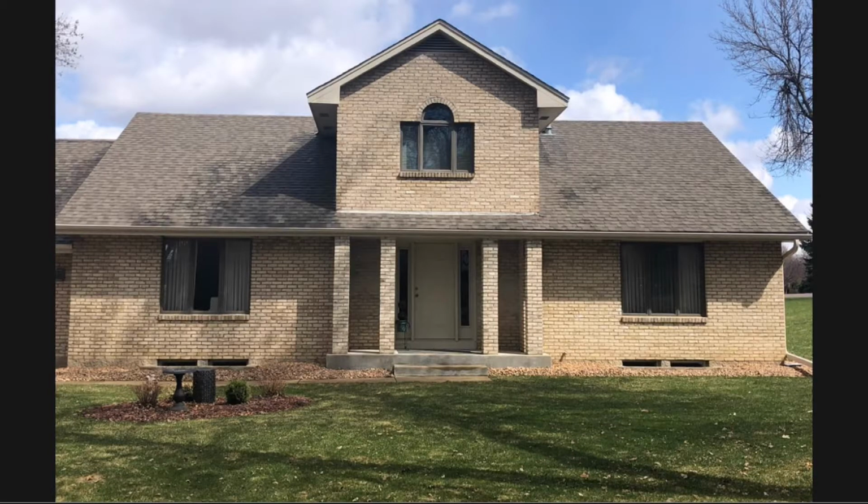This neighbor has 1, 2, 3, 4, 5, 6, 7, 8, 9, 10, 11, 12, and a few sneaky windows, 13, 14, 15, 16. So she has fewer than me. 16 is less than 18.